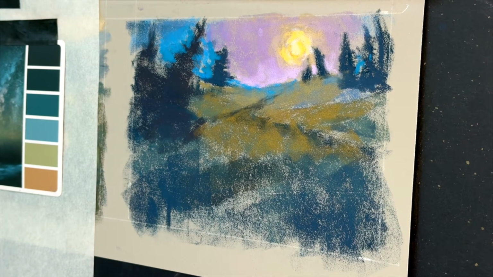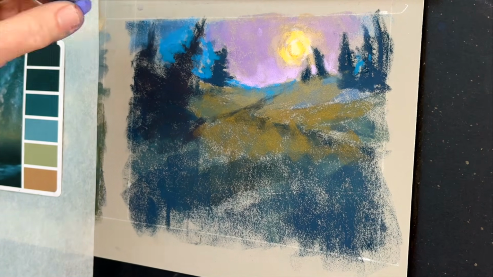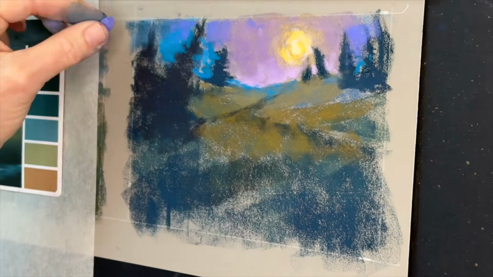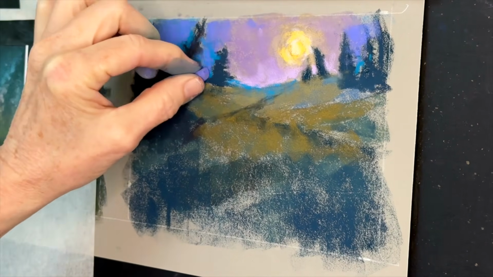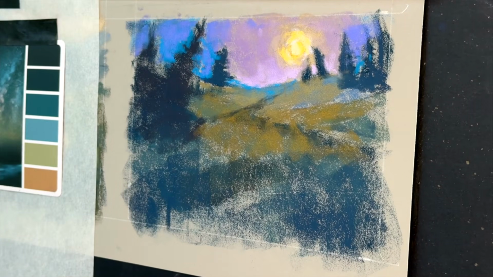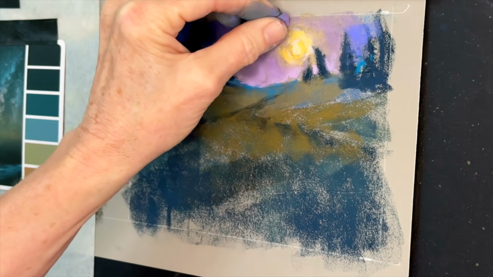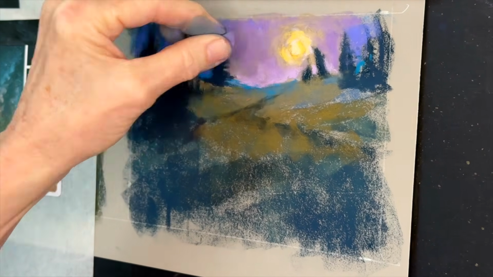So you can see I carved in a little bit of blue in between some of the tree branch shapes there. That's called negative painting or painting sky holes. Now I'm playing with this little purple color, and I'm just layering some of that over some of the blues I've already put down. And now I'm trying still just to get this transition between warm and cool.